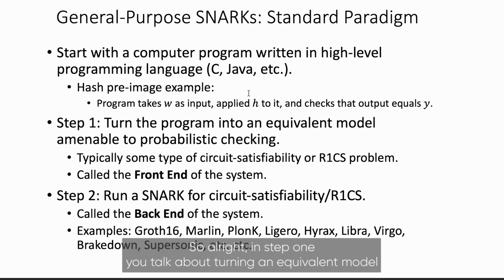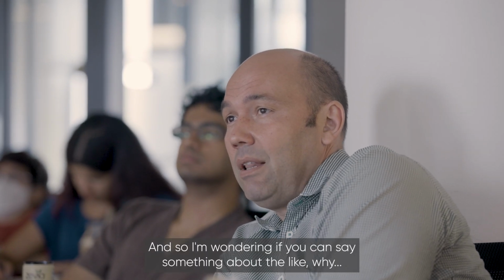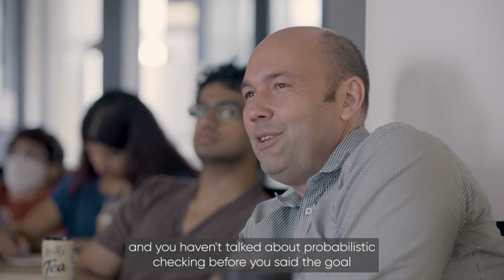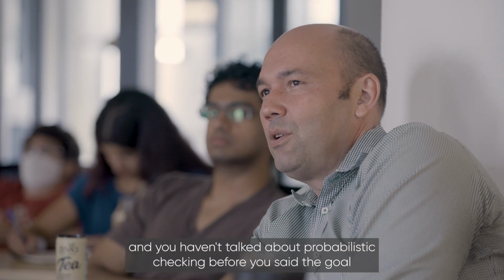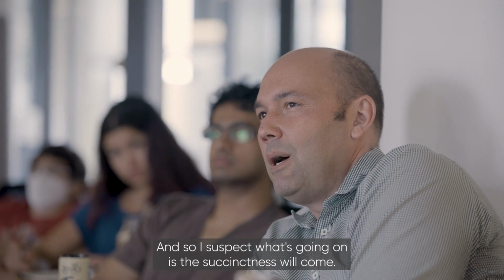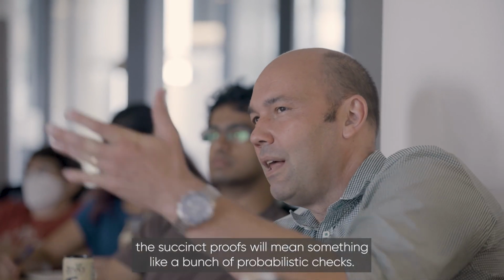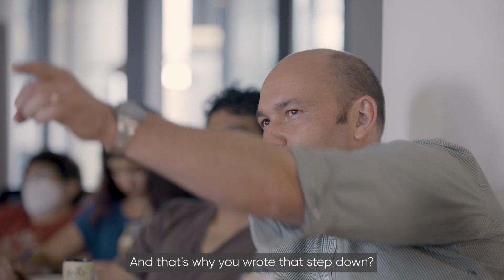So in step 1, you talk about turning it into an equivalent model amenable to probabilistic checking. I'm wondering if you can say something about why, right? You never talked about probabilistic checking before. You said the goal is just succinctness. So I suspect what's going on is succinctness will come from a particular way that the succinct proofs will mean something like a bunch of probabilistic checks, and that's why you wrote that in step 1.